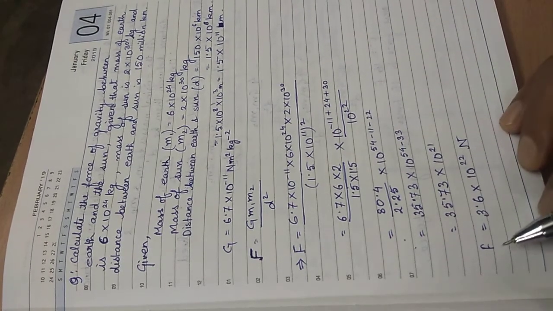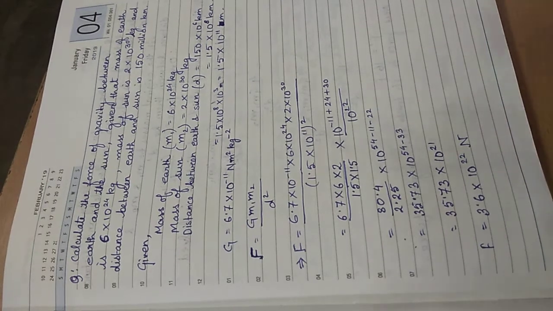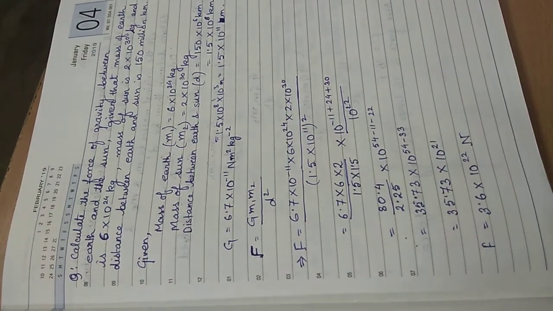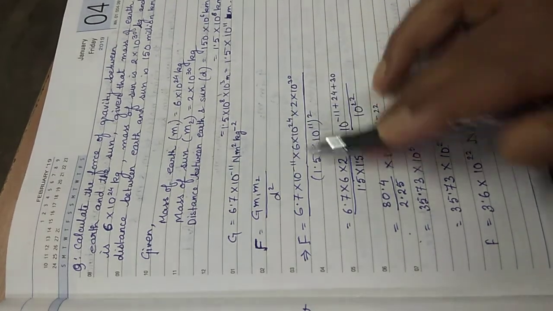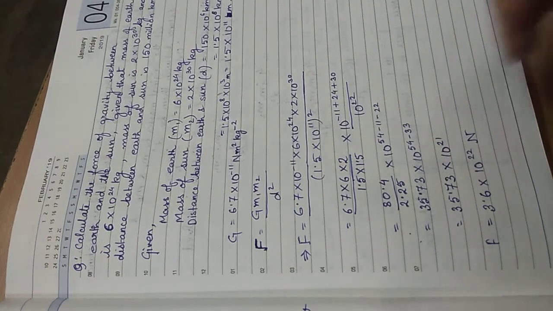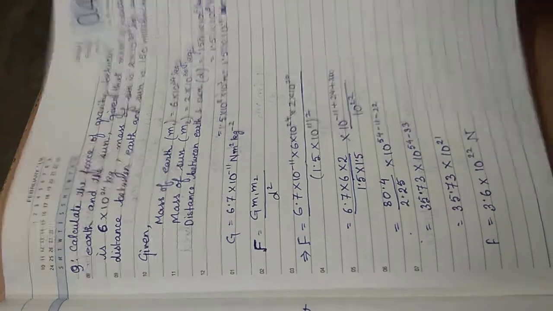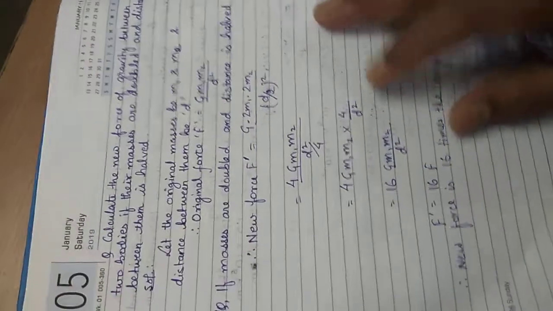So we are finding out the force, so it will be in Newton. So this is a very simple way of solving sums on gravitation, where on putting the values you might feel that the sums are very complex, but actually they are not. One more example we are going to discuss.